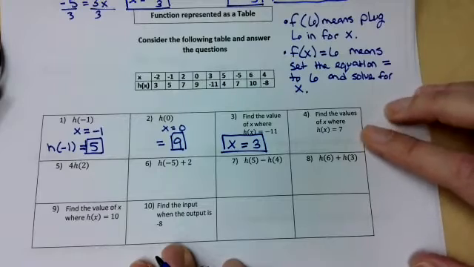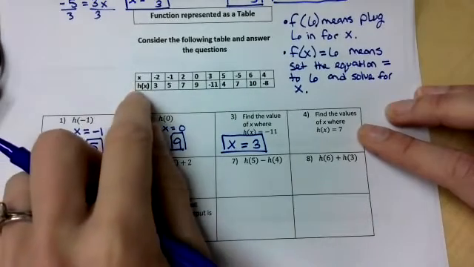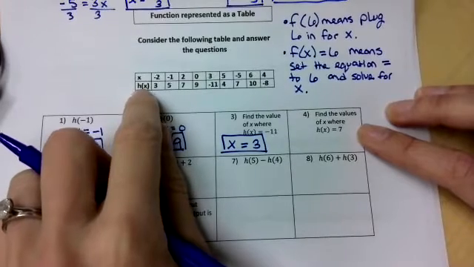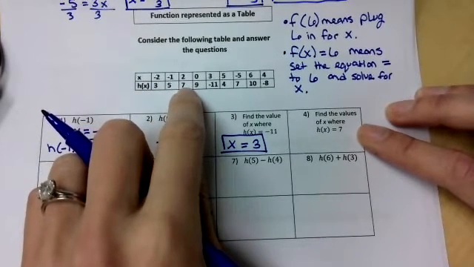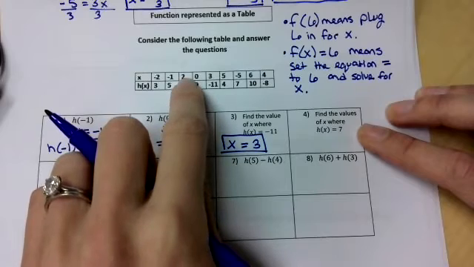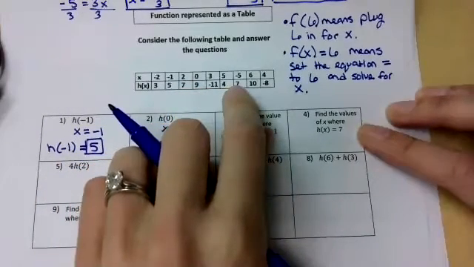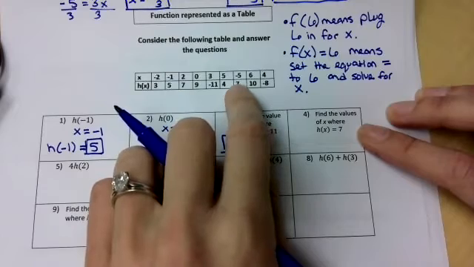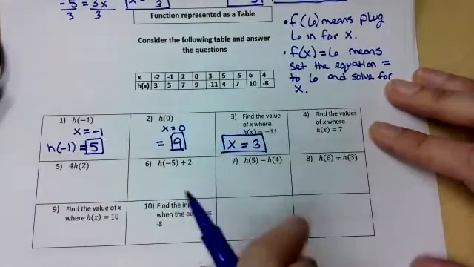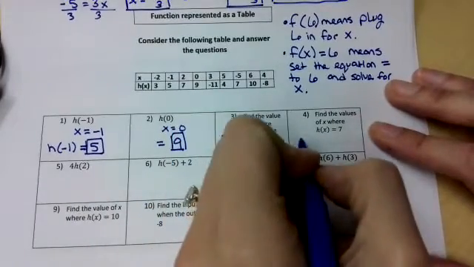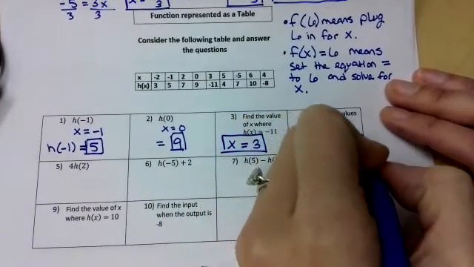Find the values of x where h of x equals 7. Okay, so if h of x is equal to 7, I'm going to go along the h of x. Well, here's 7, and one of my possible values is 2. But if I keep going, I've got another 7. So I've got a second possible value of -5. So when h of x is 7, my x is equal to 2 and -5.